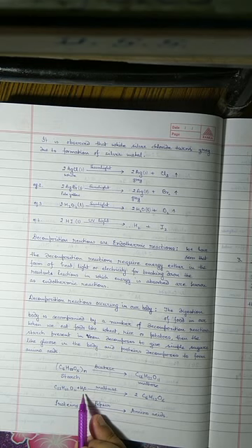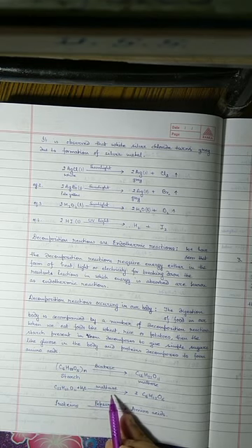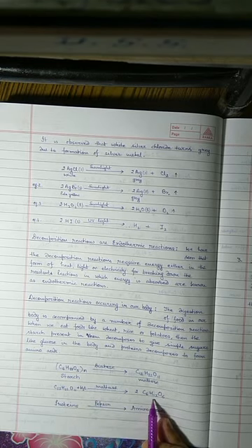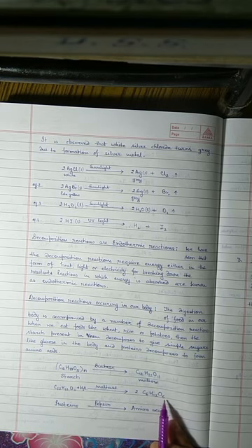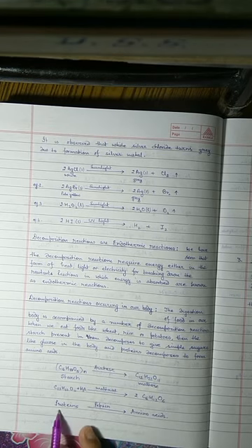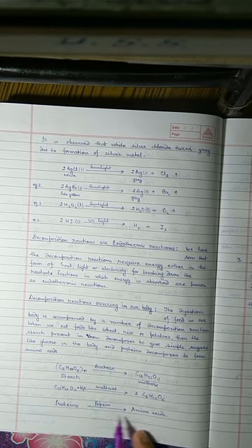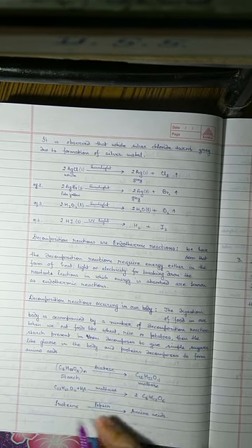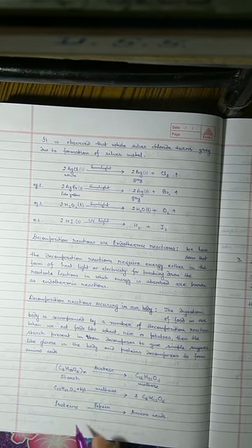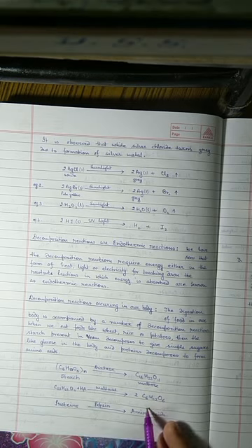This, when it reacts with water in the presence of maltase enzyme, gives glucose, C6H12O6, and proteins in the presence of pepsin give amino acids. This is the decomposition reaction which occurs in our body.